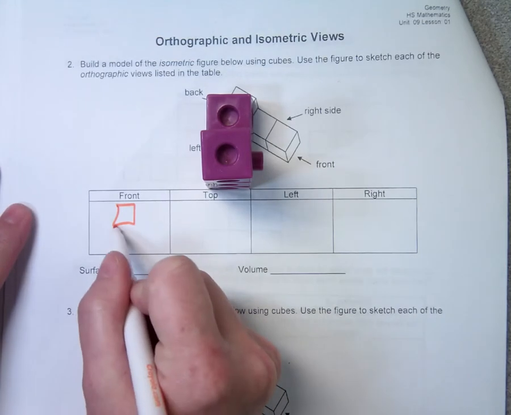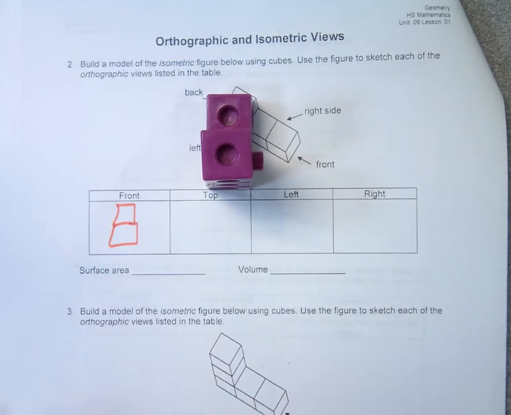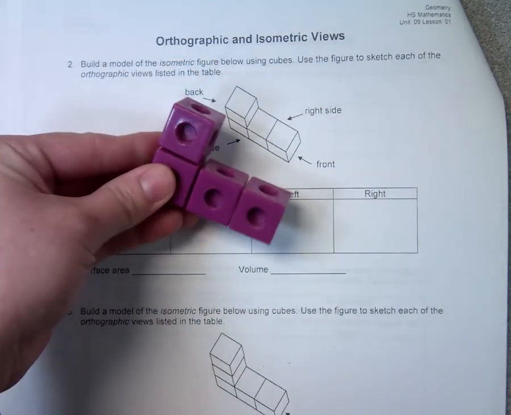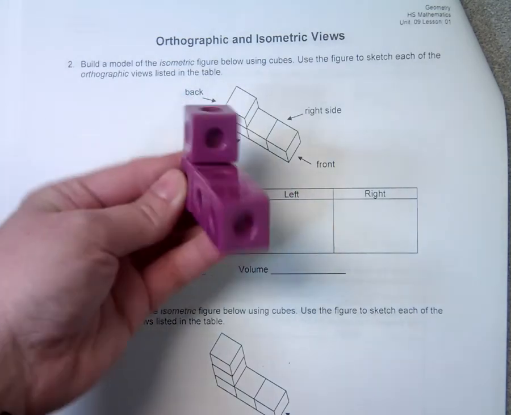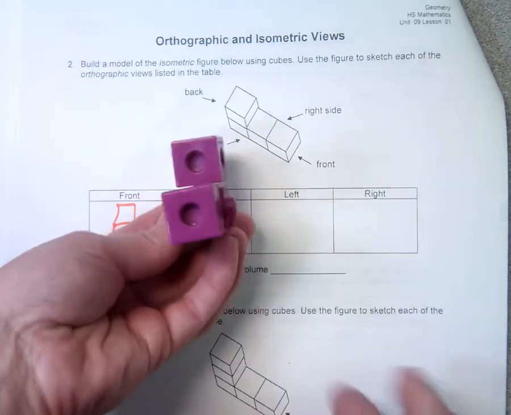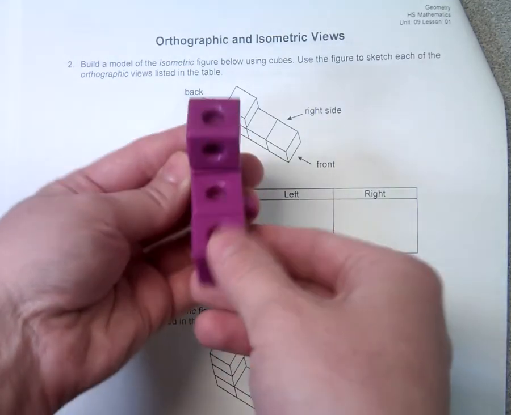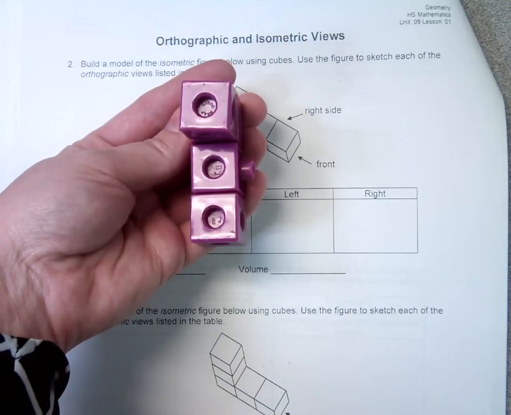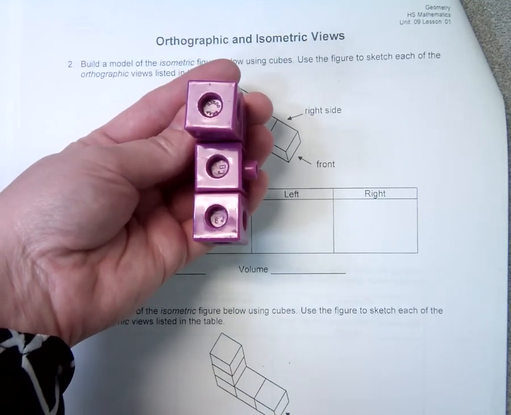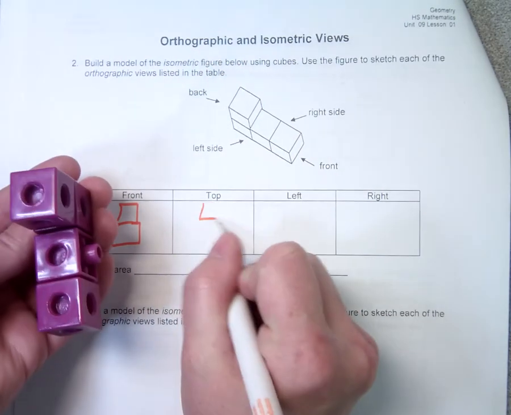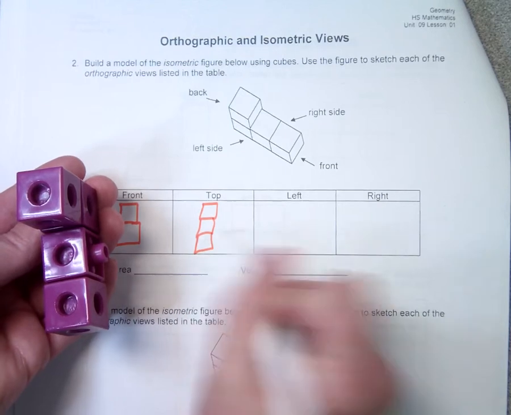So I'm going to draw in my two blocks. So I want you guys to do that as well. We're basically doing what we did yesterday. Okay, then it wants me to look at the top of it. So if this is my shape and this is my front, then this would be my top. So if I see my top, especially if I'm really far away, what would you see? A line. How many are there? Three, straight up and down. 1, 2, 3.